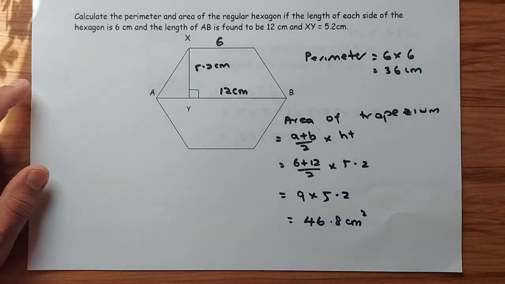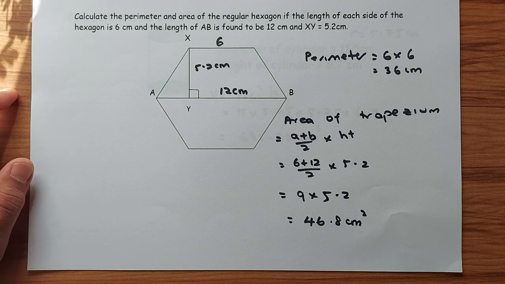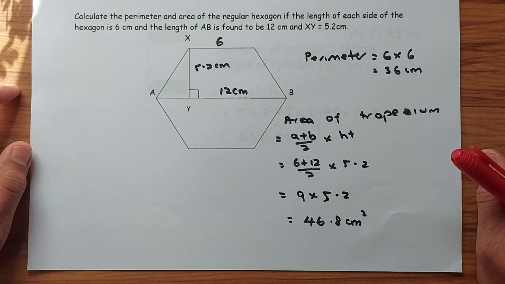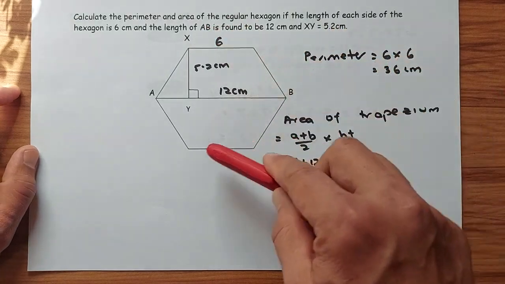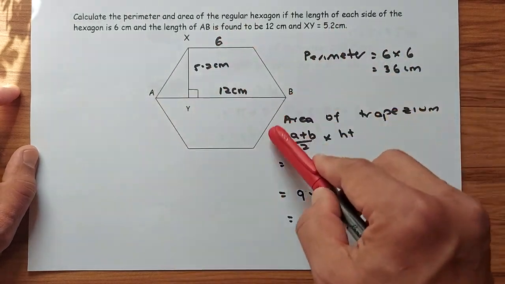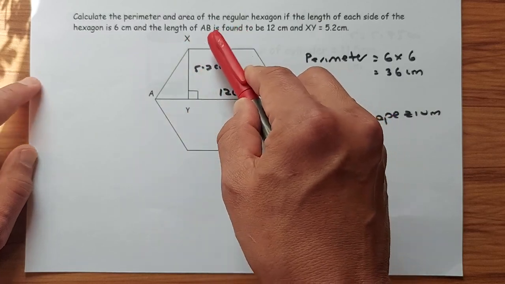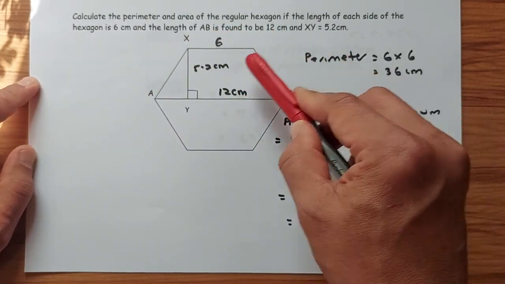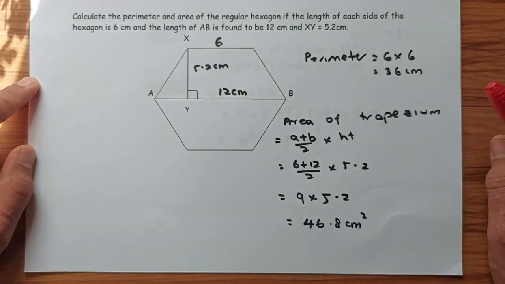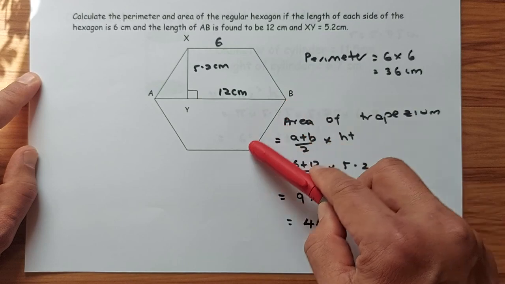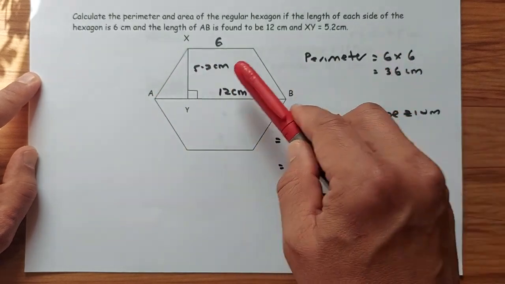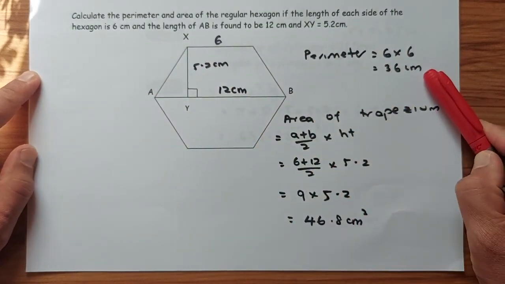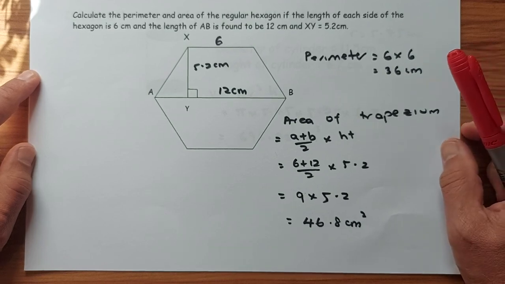Okay, great. Now question 3. Calculate the perimeter and area of a regular hexagon. Regular hexagon means all the sides are the same. If the side is 6, every side is going to be 6. The length of AB is 12, and the height is 5.2. First, to calculate the perimeter is easy. You're going to add 6 plus 6 plus 6 plus 6 plus 6 plus 6, or 6 times 6, which is going to be 36 centimeters. That'll be easy, 1 mark for you.